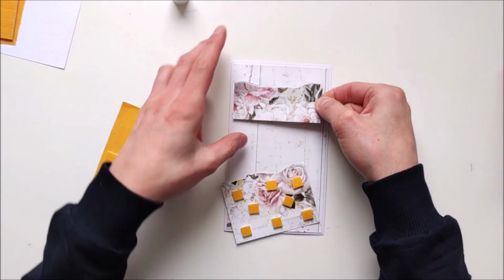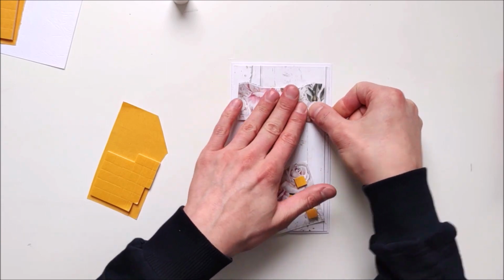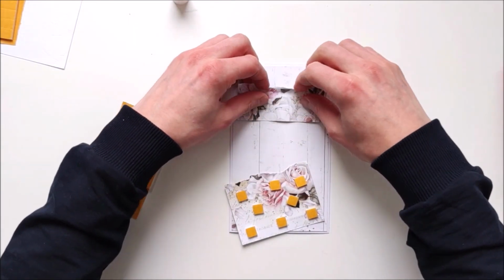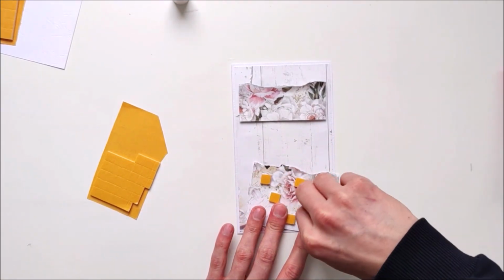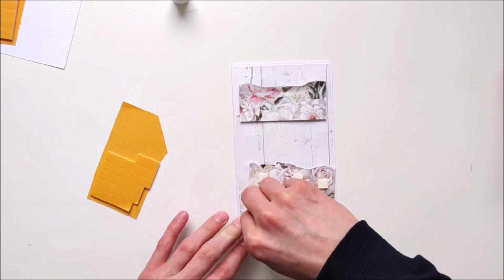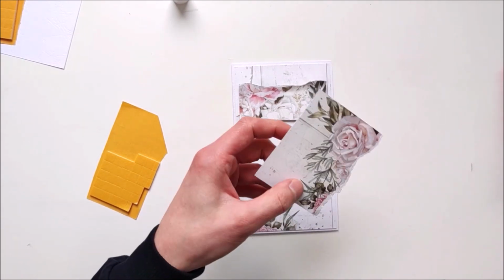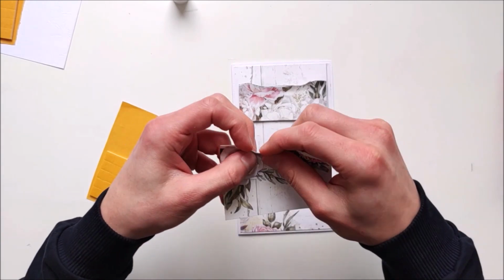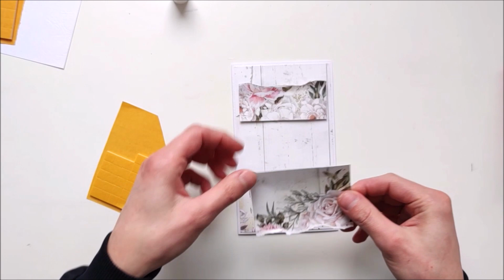Just fold them a bit on the fingers. Yeah, just also keep some distance from the top, leave like 2 centimeters space, so we have to see the first layer, because there will also be tags.